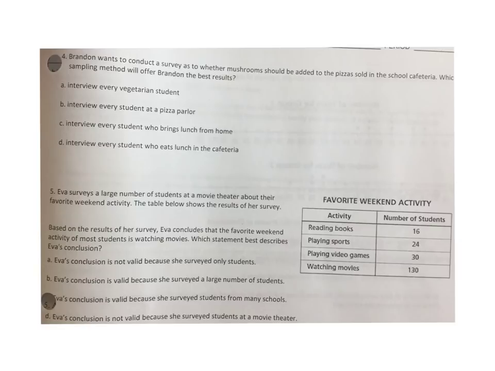Is it A, interview every vegetarian student, B, interview every student at a pizza parlor, C, interview every student who brings lunch from home, or is it D, interview every student who eats lunch in the cafeteria? Make your choice.